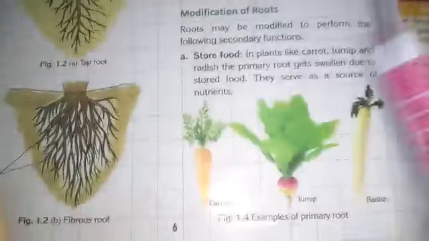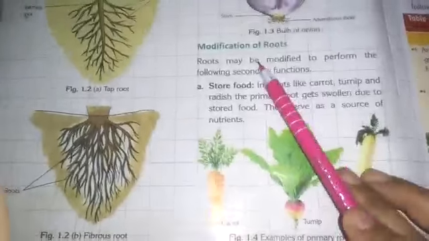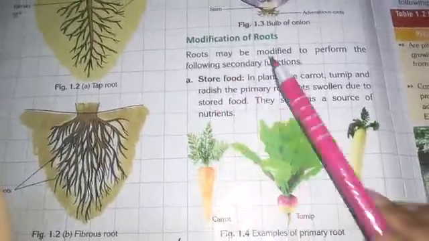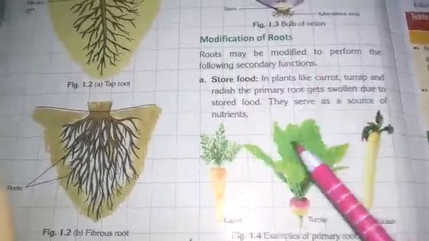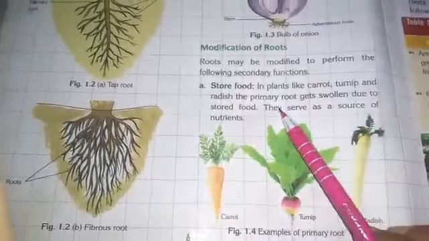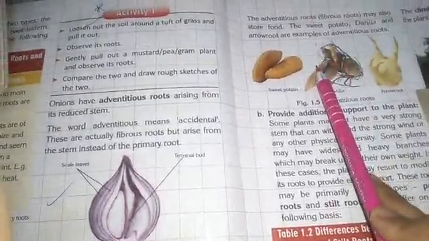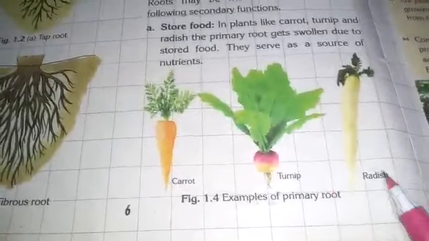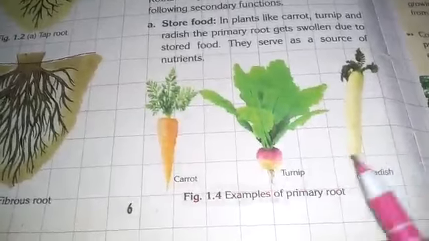So students, the first function of the root is storage of food. Now, first extra function. Tap roots can also store food, and adventitious roots or fibrous roots can also store food, right? Now first we will see tap root. You all know that carrot, turnip, radish, these are the examples of tap root.